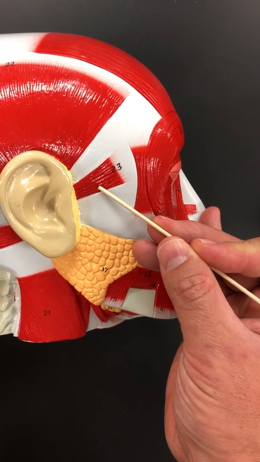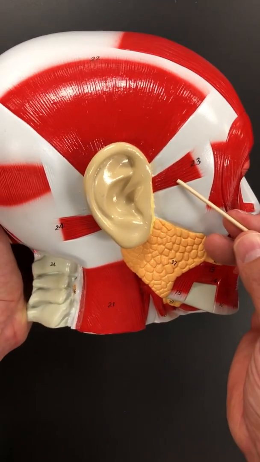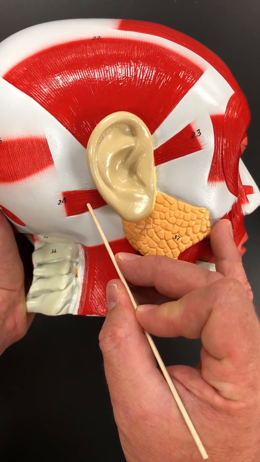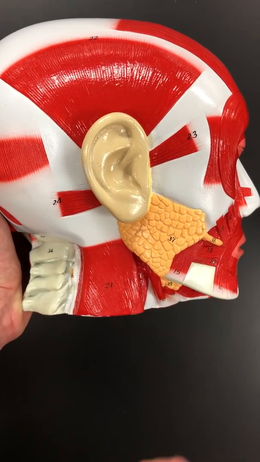Anterior auricular, that wriggles the ears, cranial nerve 7. And posterior auricular, that also wriggles the ears, and that's innervated by cranial nerve 7.